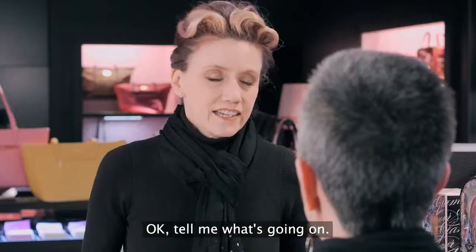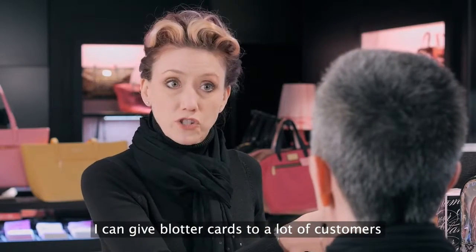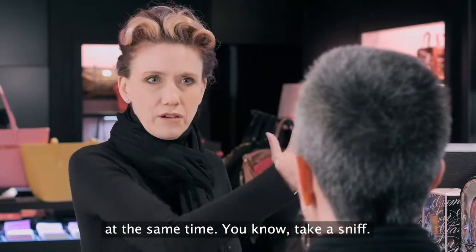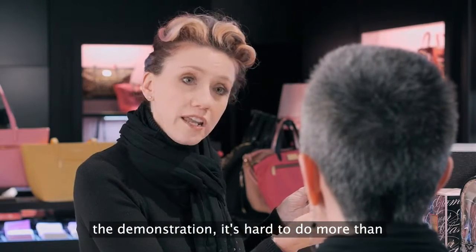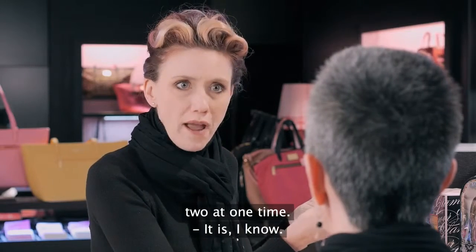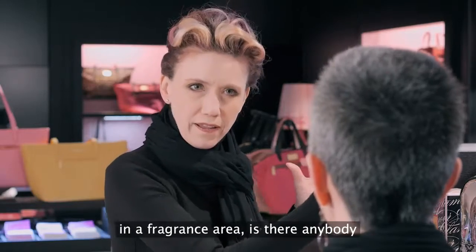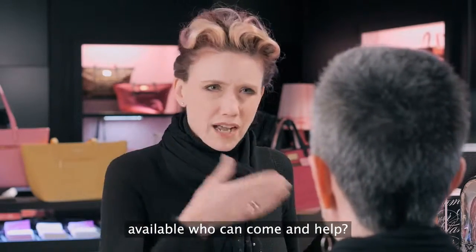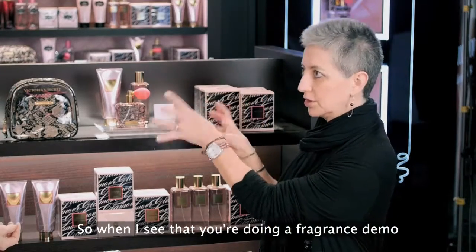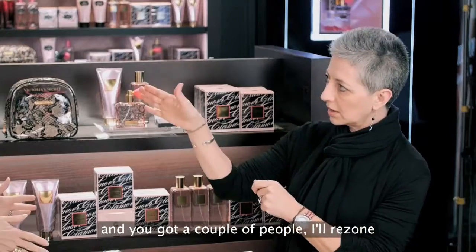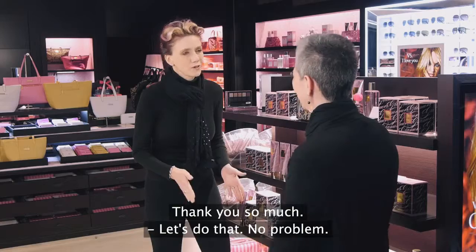Tell me what's going on. Here's what I'm finding difficult. I can give blotter cards to a lot of customers at the same time. You know, take a sniff, tell me what you think. But when you really want to get into the demonstration, it's hard to do more than 2 at one time. Maybe when you notice a group in a fragrance area, is there anybody available who could come and help? I can rezone. That's a really good point. So when I see that you're doing a fragrance demo and you've got a couple of people, I'll rezone someone to help you out. That would be fantastic. Great. Thank you so much. Okay. No problem. Thanks, Cindy.